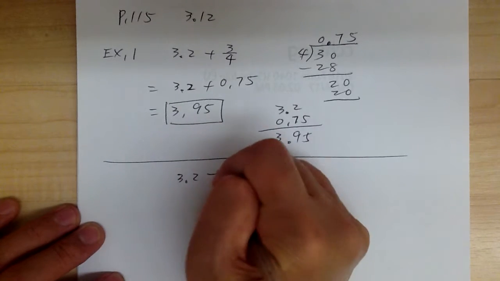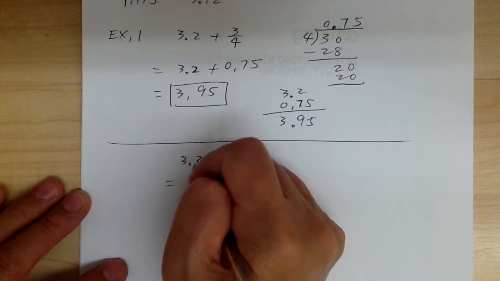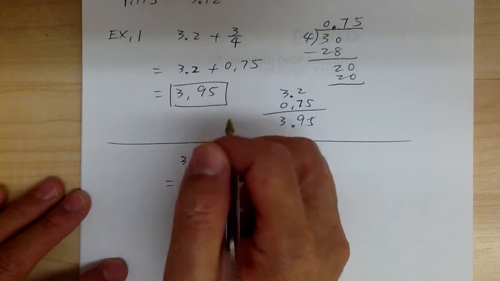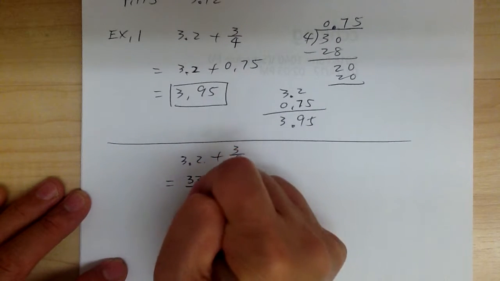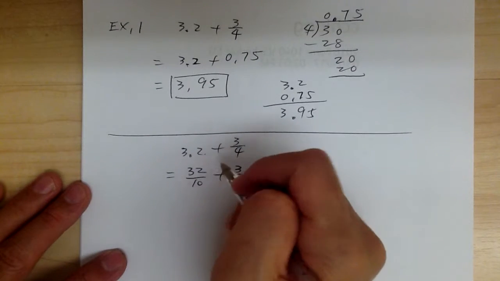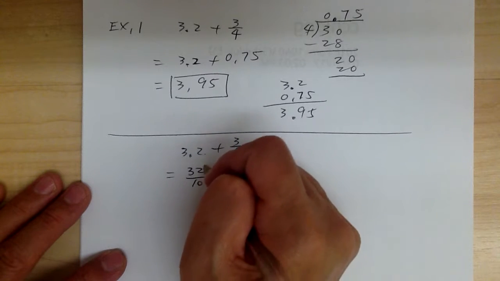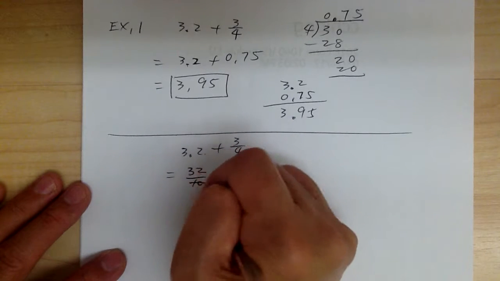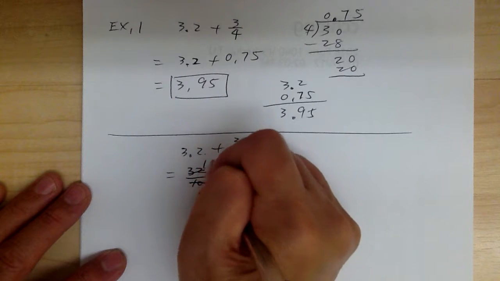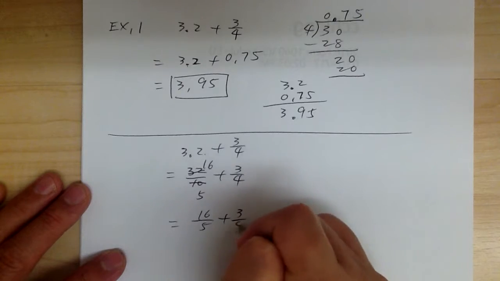So 3.2 plus 3 over 4. If you convert into fraction, that's one decimal place, right? So you can just go and make it into 32 over 10. And you can actually reduce a little bit to lower your number. So these are divisible by 2. So let's go and lower the number a little bit. So divide by 2, you get 5. Divide by 2, you get 16. So this is equal to 16 over 5 plus 3 over 4.